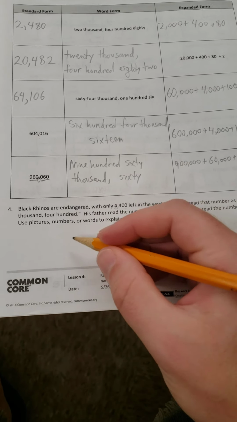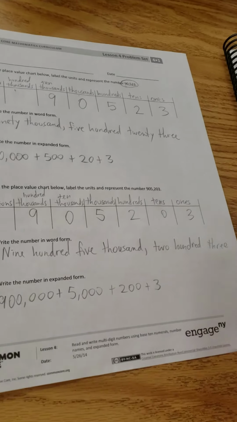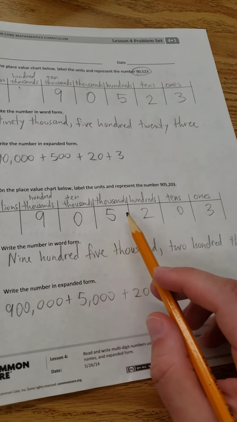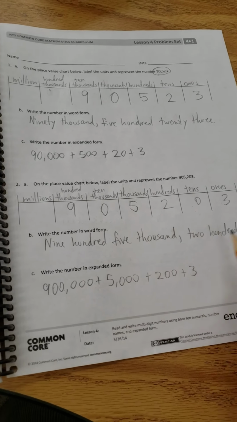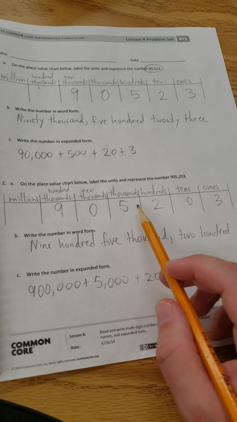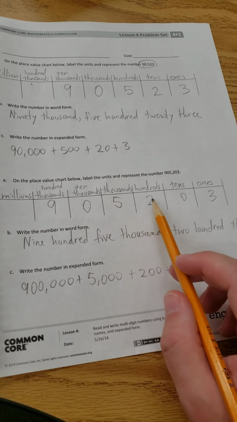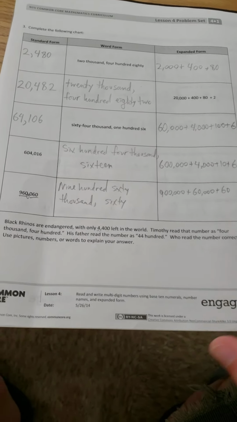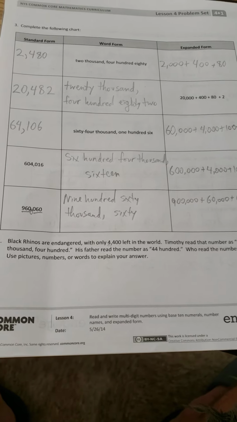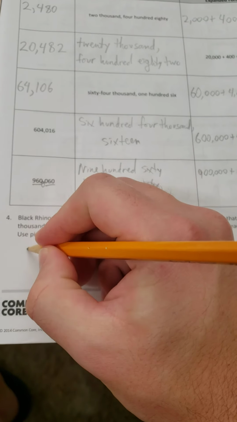Okay, so I would say maybe we could show this in a, well, that would take some time. I was going to say we could put it in a place value chart, and if we did really quickly, 4,400, no matter how you say it, 4,400 or 44 hundred, it's going to be the same either way. It's going to be the same number. So they are the same.